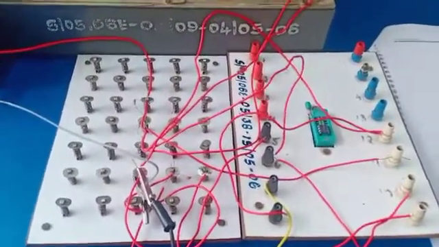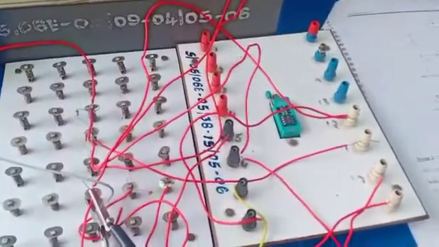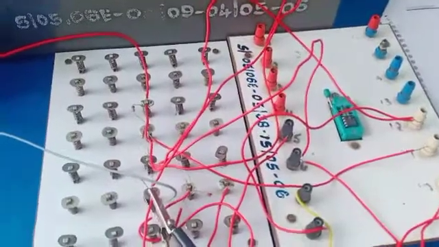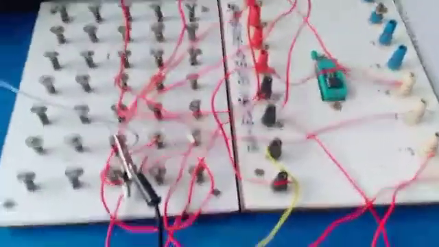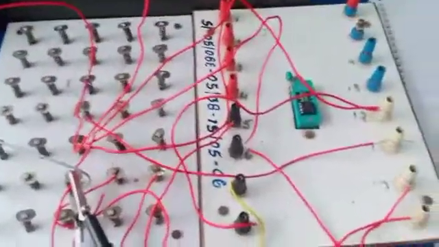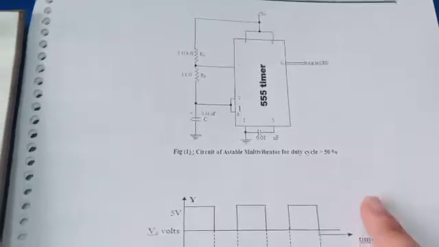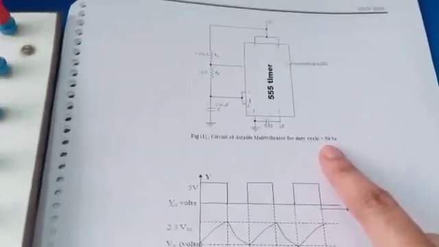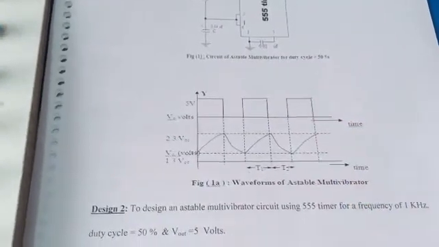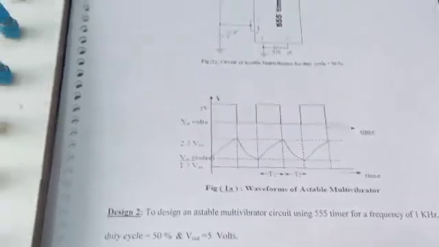Now we shall see the first, the astable mode. We are designing two design parts. This is a design part where the duty cycle is greater than 50%. Okay, and this is the schematic for this, and also these are the waveforms for this astable multivibrator.